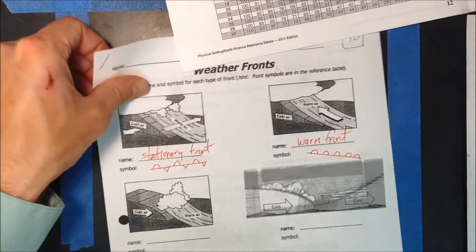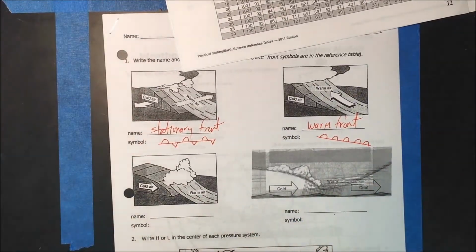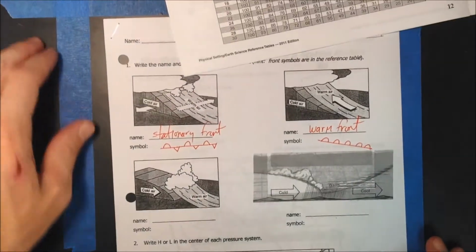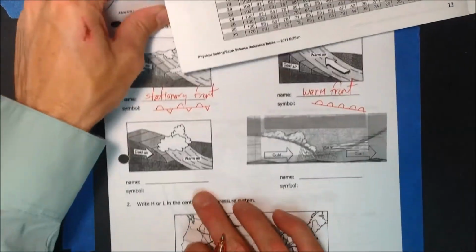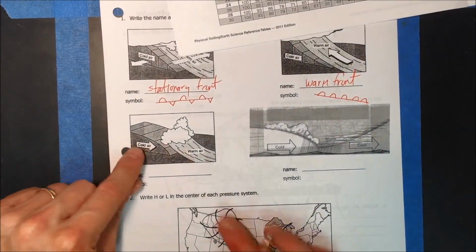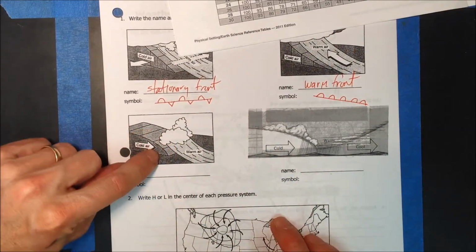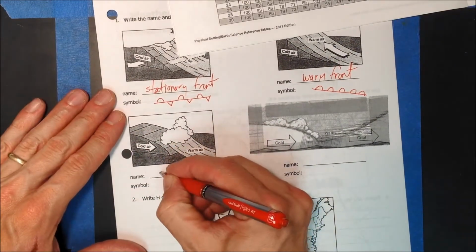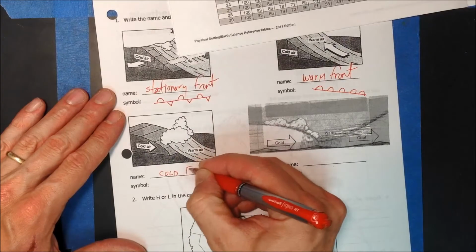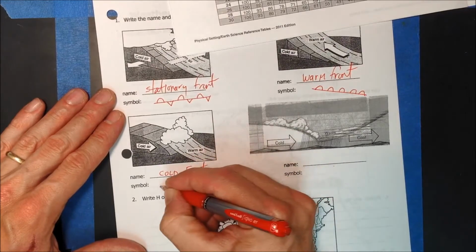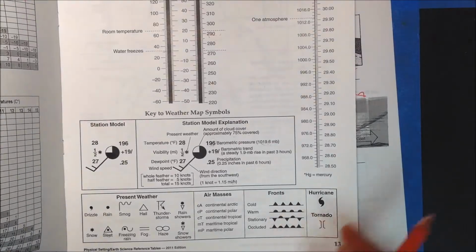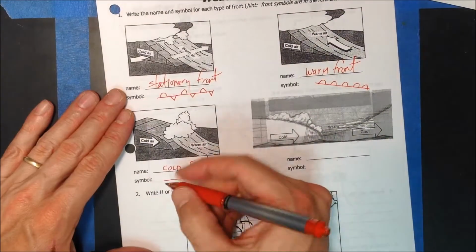This one here is... notice the code is a cold air moving into warm. The warm air gets forced up. Kind of a steeper nose. This diagram doesn't show it great, but this is a cold front, the front of cold air, cold front. And then the symbol for that, as shown on the reference table, are the triangles.